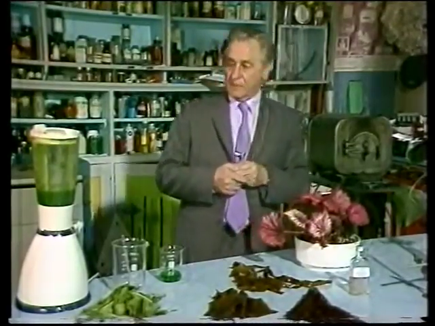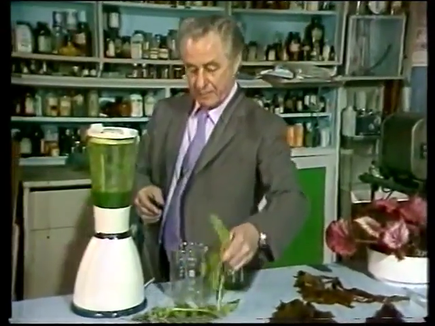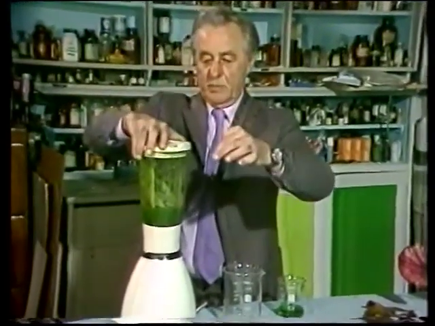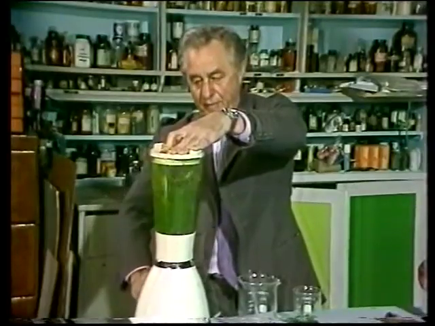Well, to extract these pigments is fairly easy. If we want to study the pigments in spinach, we can put the spinach into a blender with some petrol and chop them up.